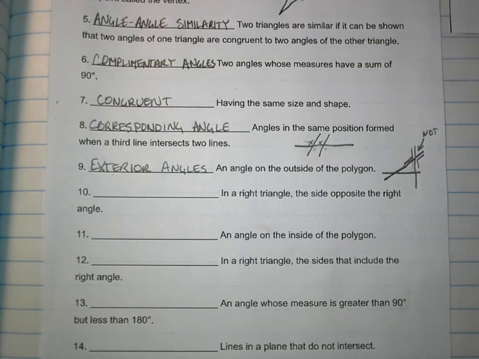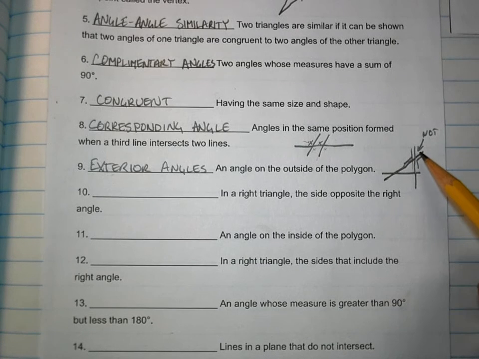Exterior angles are on the outside of the polygon, but they have to share a common side with the polygon. Does that make sense? Whereas this little angle out here doesn't share any common sides with the polygon. It's all by itself. Isaiah, how about work on this?